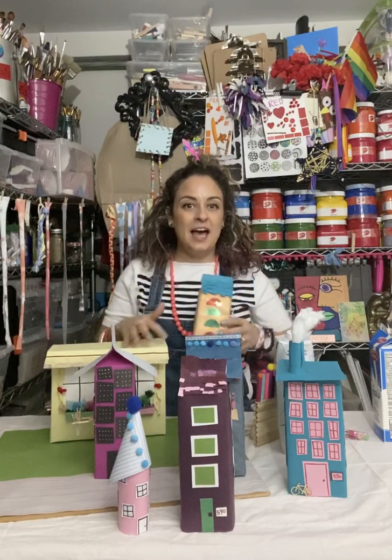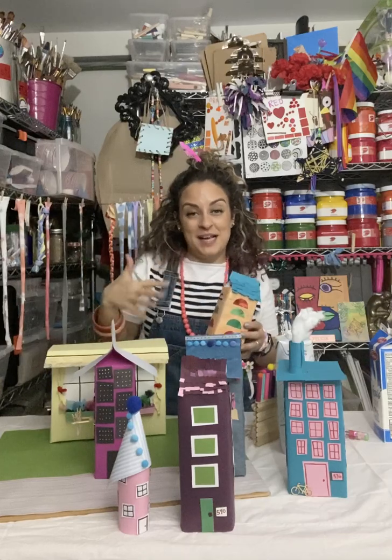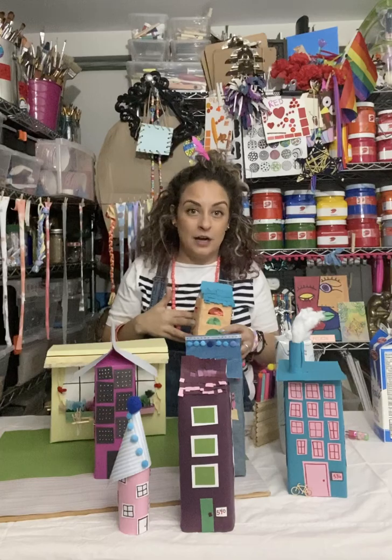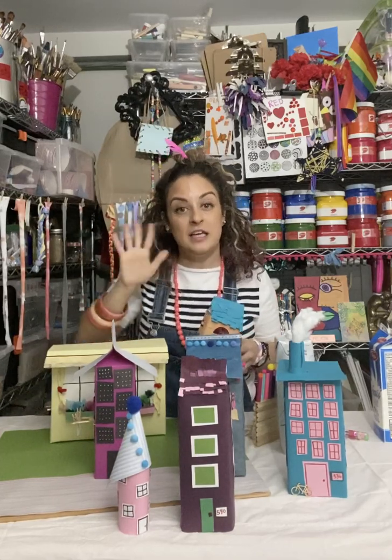Have fun with this city. Enjoy it. Maybe you make your own city too with your kids, right? Everybody makes a house in your family, so it gets you guys engaged as well. Crafts are not just for kids. Enjoy these crafts and do them with your children if you have time.